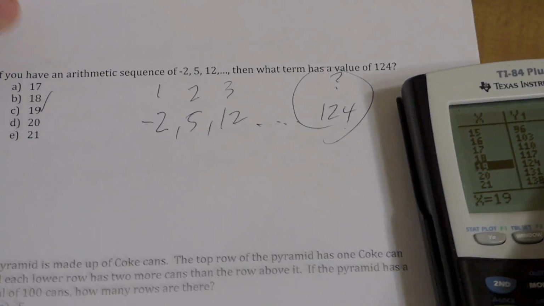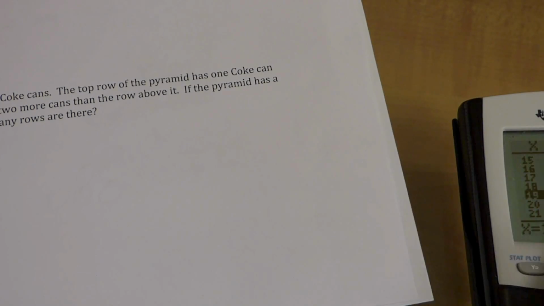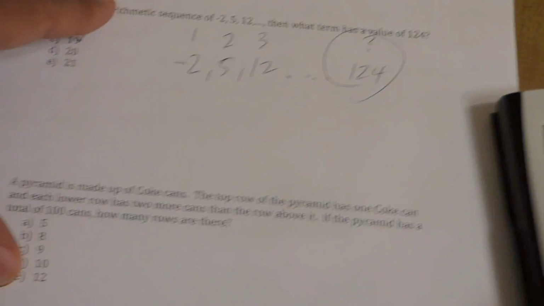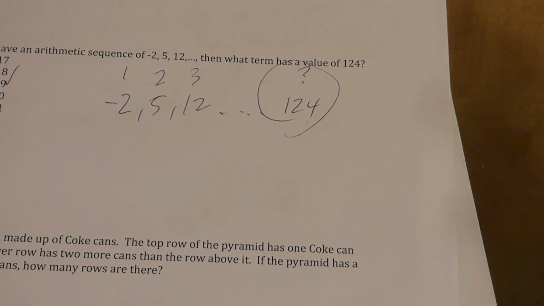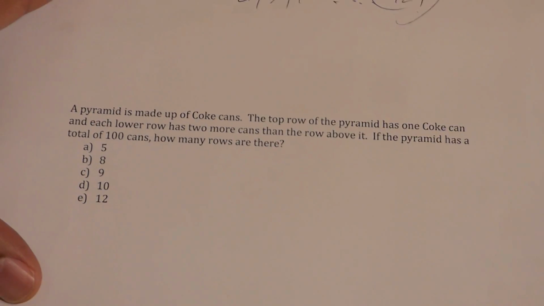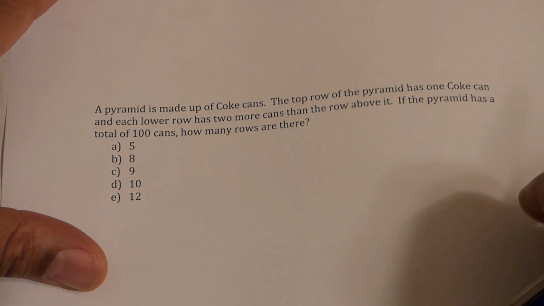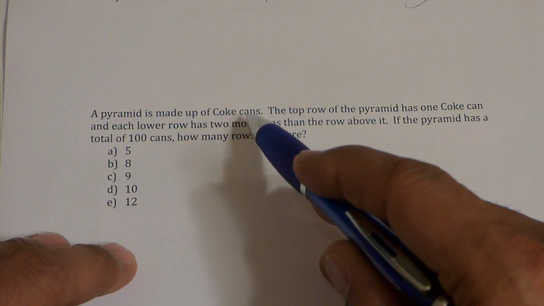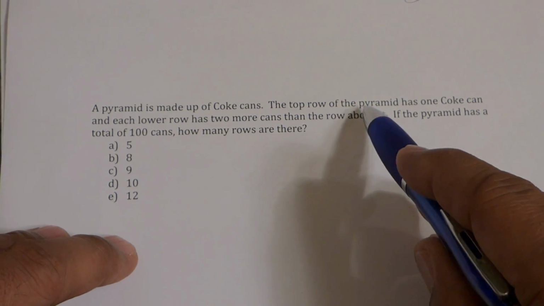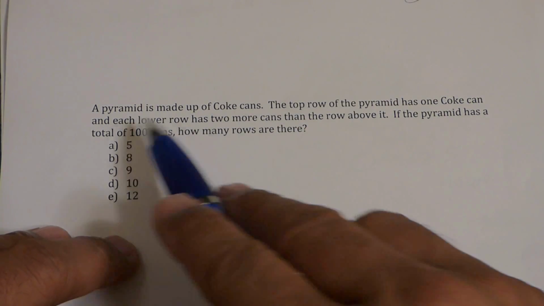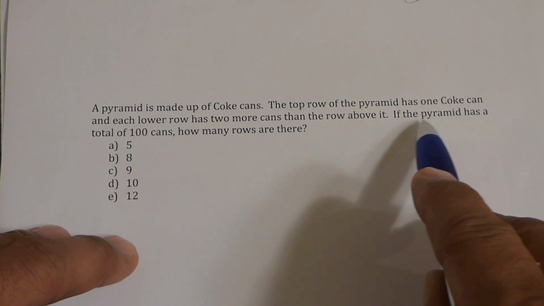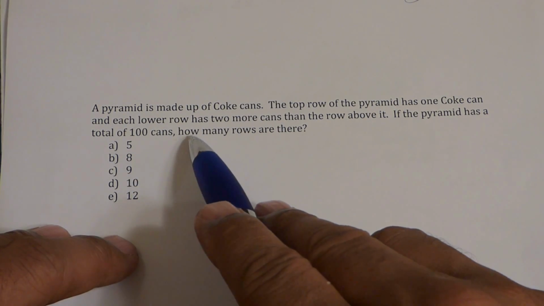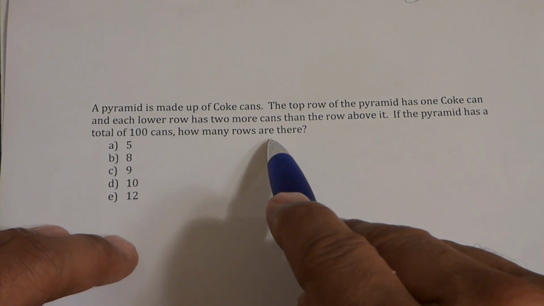All right, one more question and then we're done here. What we have here is one more problem. This says we have a pyramid that's made up of Coke cans. The top row of the pyramid has 1 Coke can, and each lower row has 2 more cans than the row above it. If the pyramid has a total of 100 cans, how many rows are there altogether?